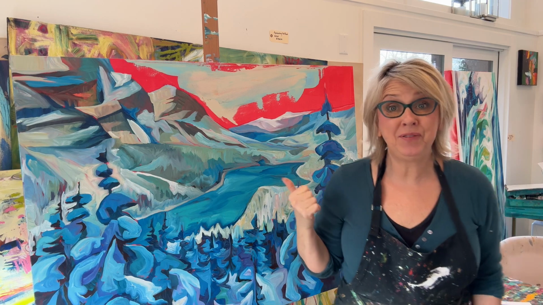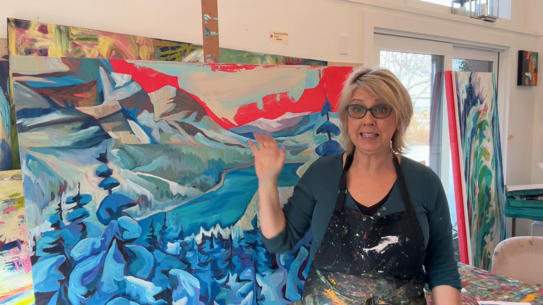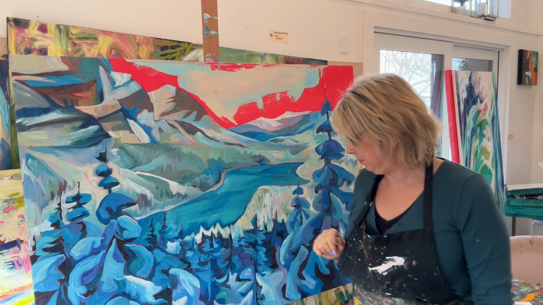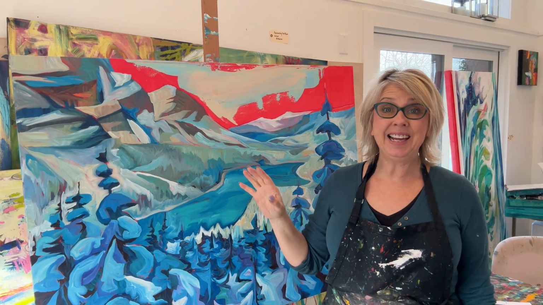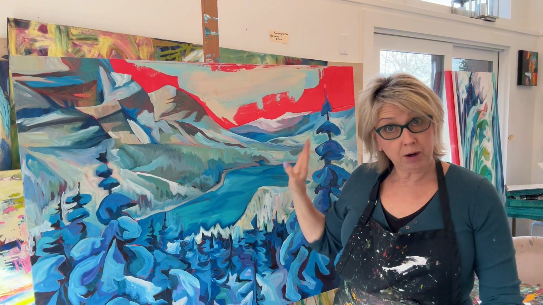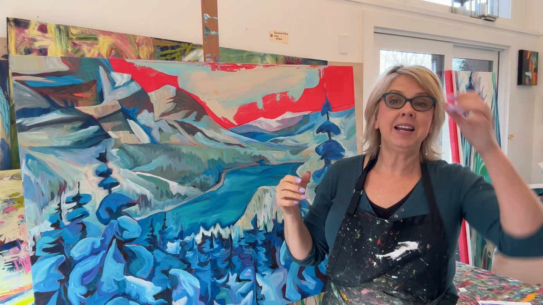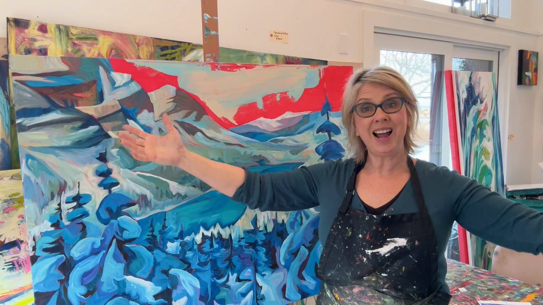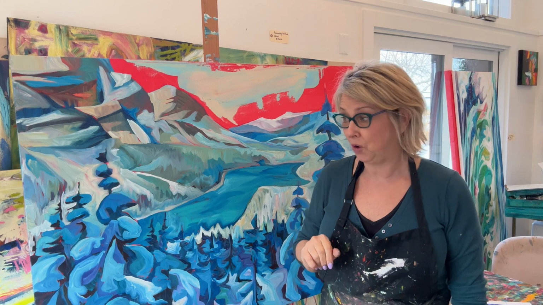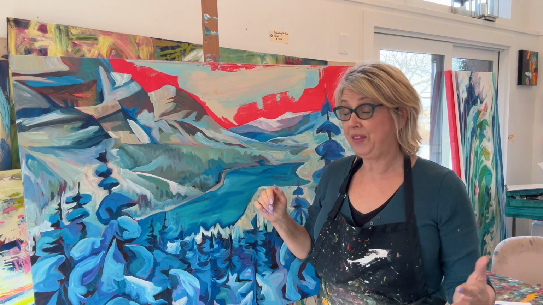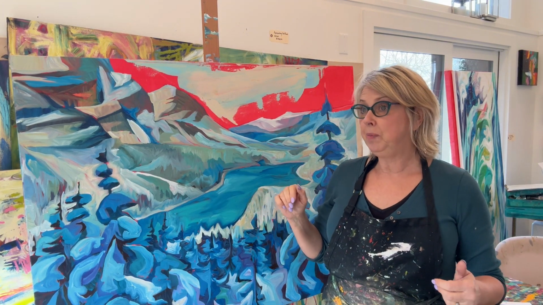Today I'm going to be finishing color blocking this piece, my blue snow and mountain scene. I'm also going to come in and do a lot of the finishing touches and things like that, so we're just going to get started right away. And I am actually going to film the entire time without doing a voiceover. So I might ramble, I might not ramble, but it's going to be a great little video, I think, that you're going to enjoy.